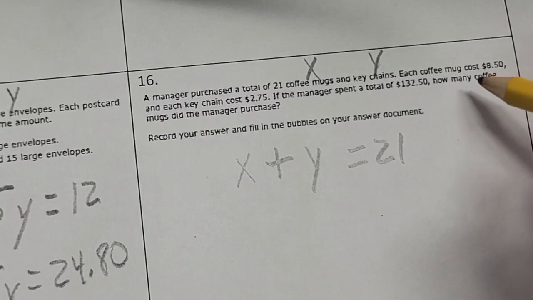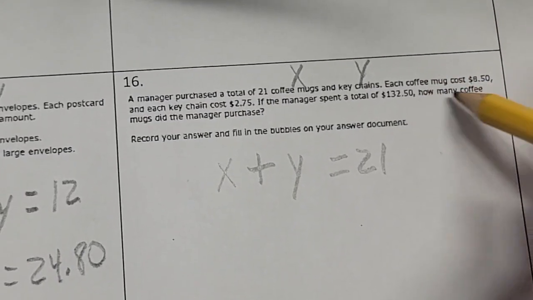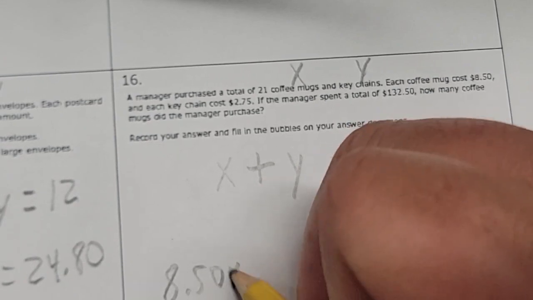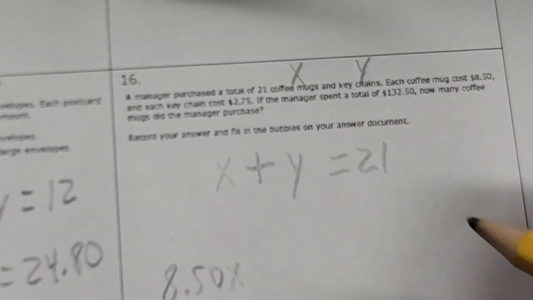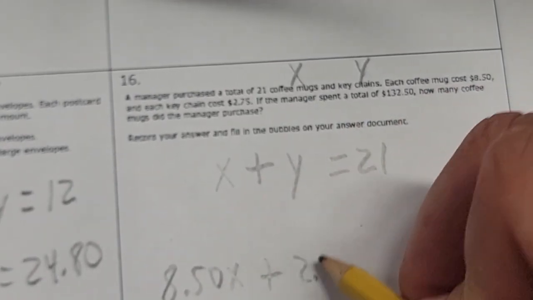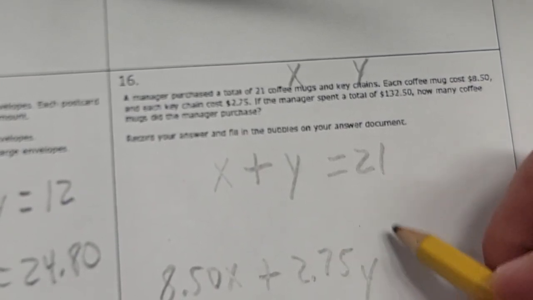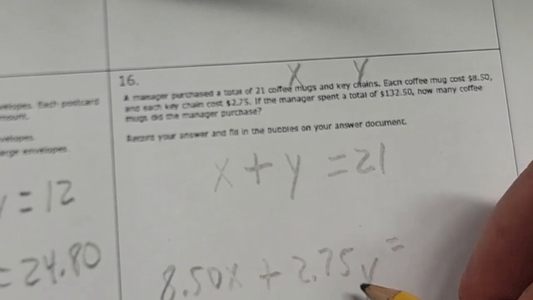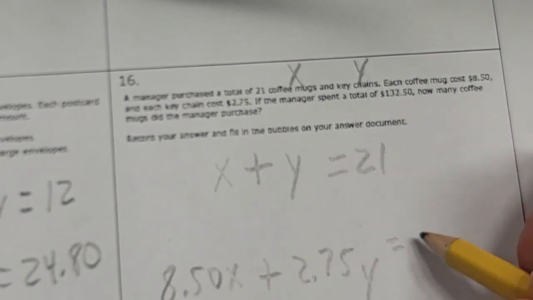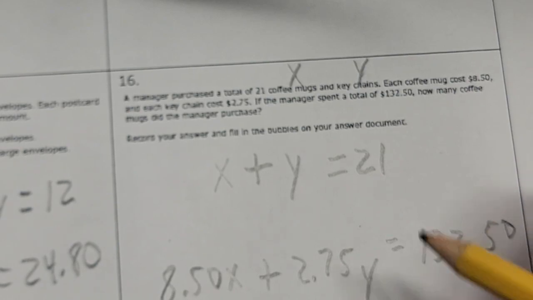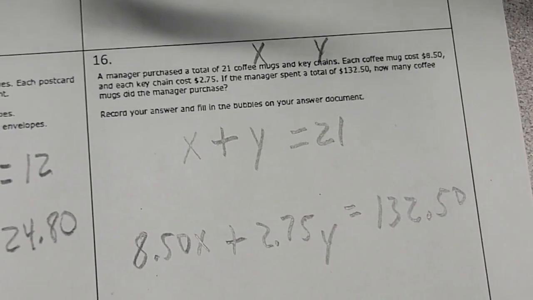Now they actually do cost some money. The coffee mugs are $8.50 for every mug. That's how much he's gonna pay for them, plus $2.75 for every keychain. So the keychain should be cheaper than the mug. It sounds about right. And $132.50 is how much he paid for it. So now we have our setup.